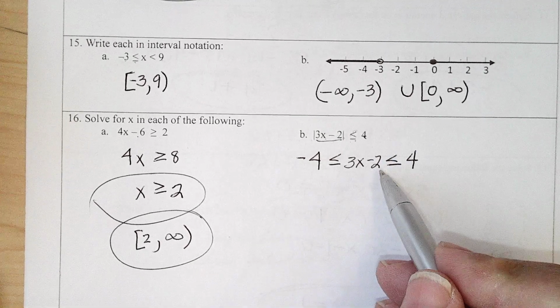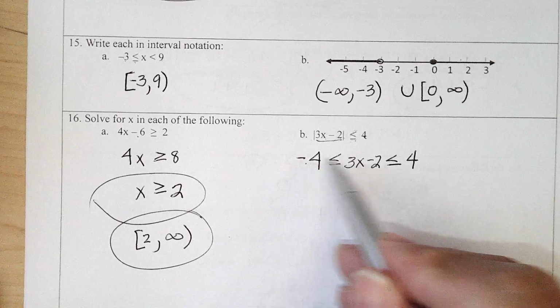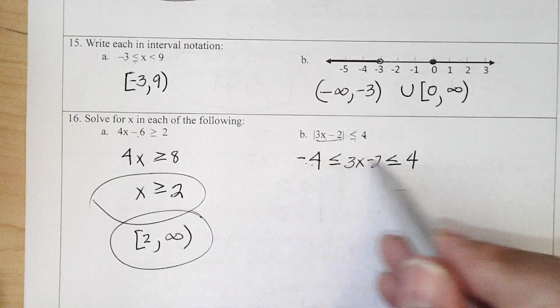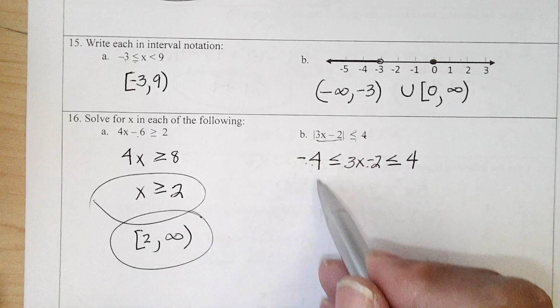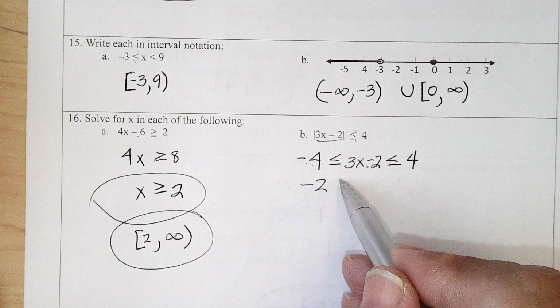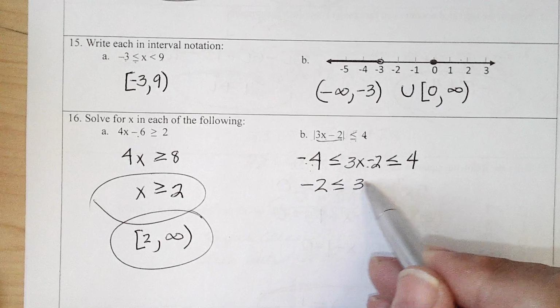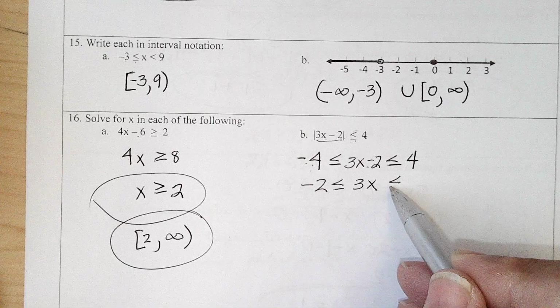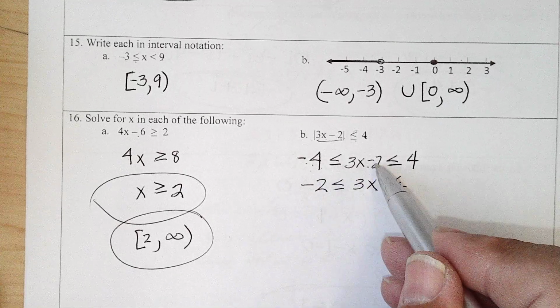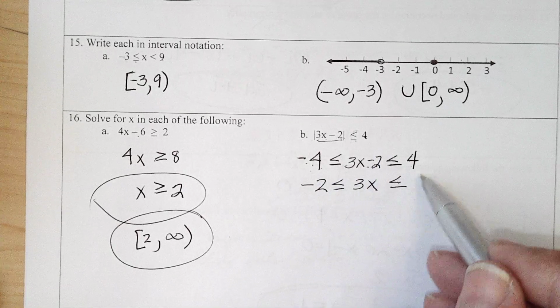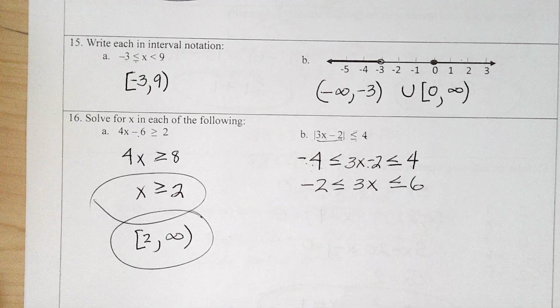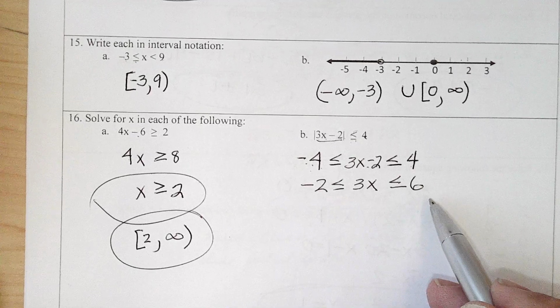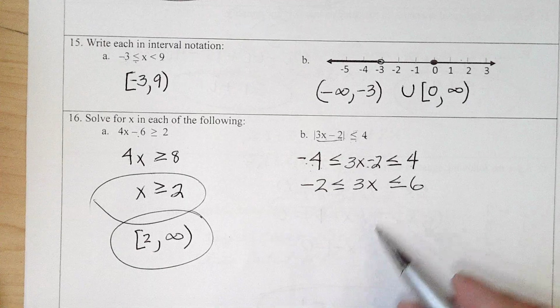So to solve this, we add 2 to both sides, or to all 3 places, so that becomes negative 2. I'm adding 2 here. Adding 2 here gets rid of that. Add 2 here, I get 6. I'm going to divide by 3, and I'm dividing by 3, so I don't have to flip the signs.